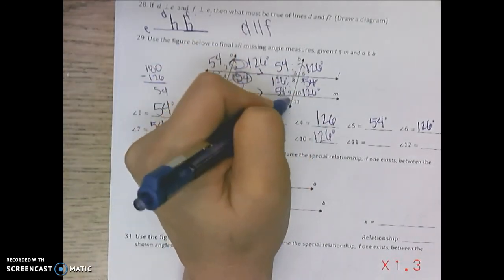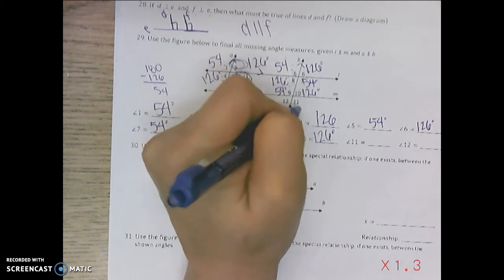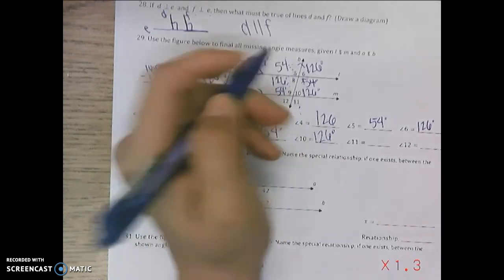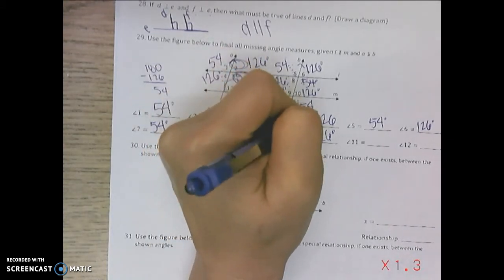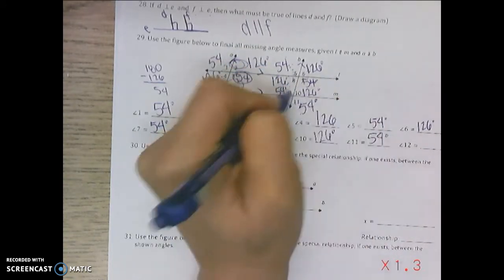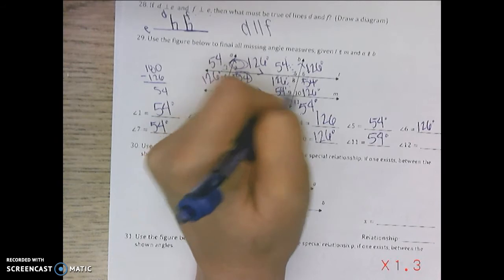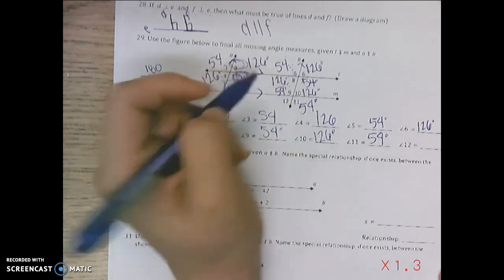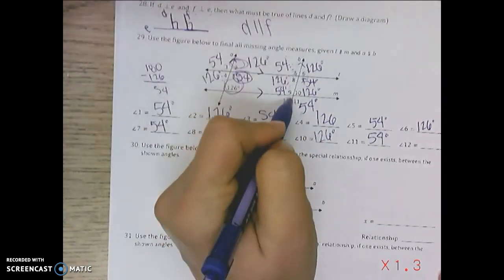And angle 5 and angle 11, well, those are alternate exterior angles, so it must be 54 degrees. It's also vertical to angle 9, which is 54. So we have two reasons to know it's 54 degrees.